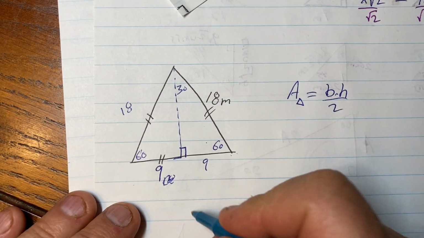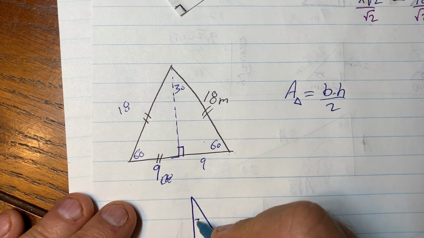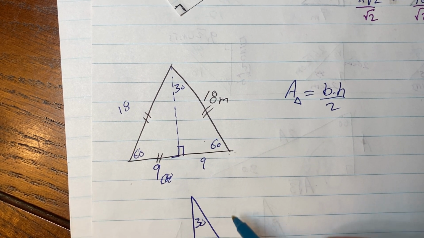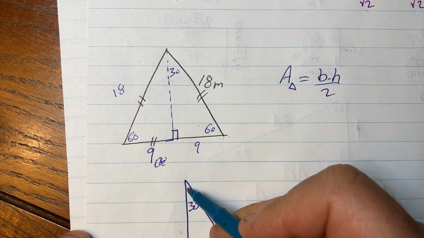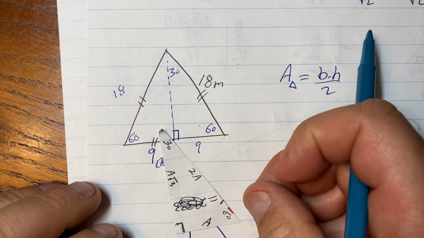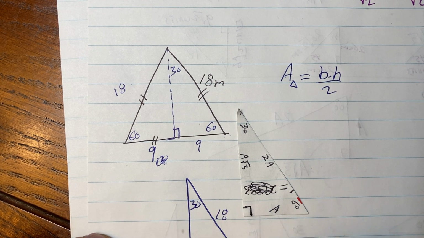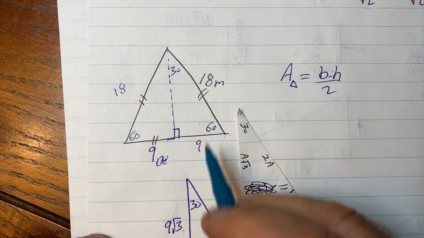So I'm going to take that part right there and just redraw it so it's a little more obvious. The only side we know, that's 9, that's 18. We need to find this length. According to this, this side is going to be a root 3. 9 times root 3. There we go. Look at that, 9 root 3 meters.